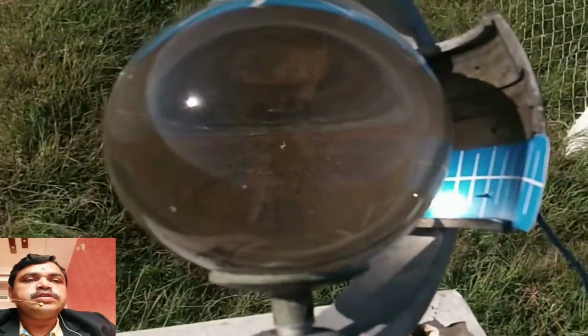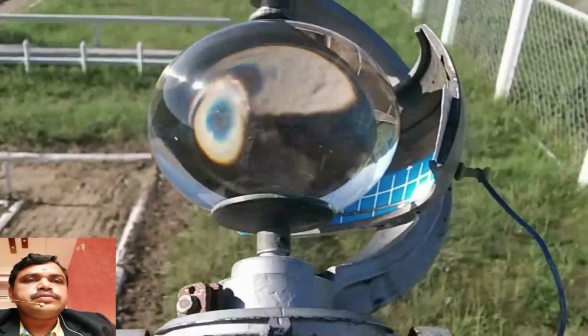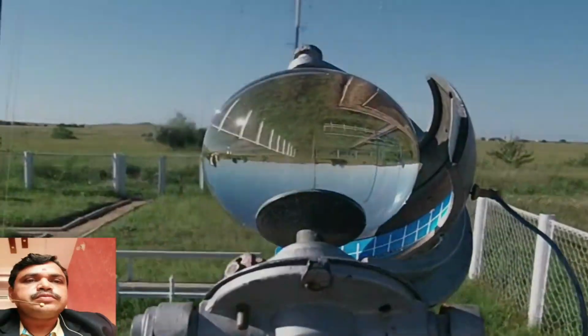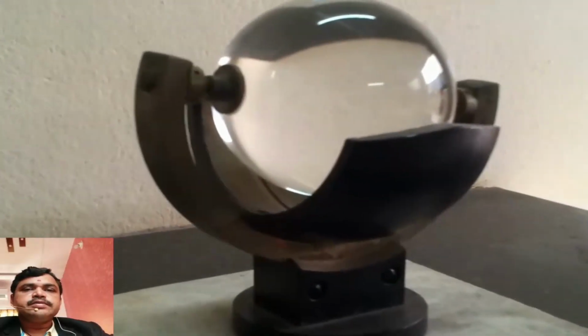Whole day the glass dome reflects the sun radiation and burns a spot on the card. We show here the burnt card. Sunshine recorder.